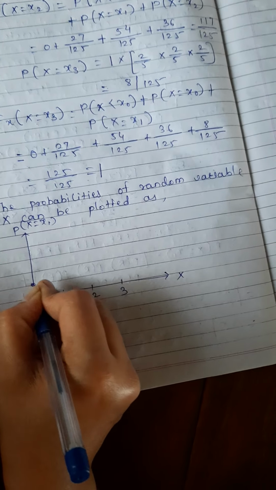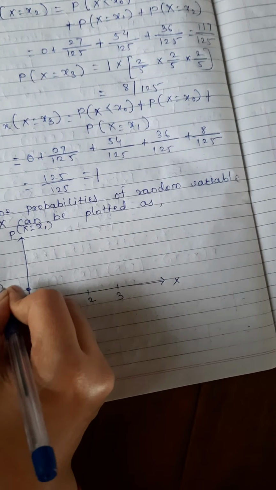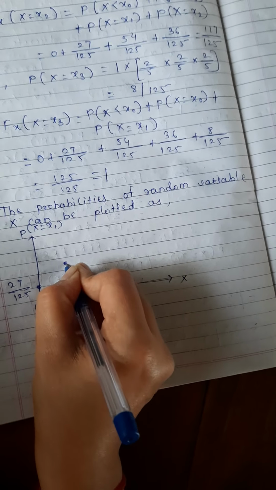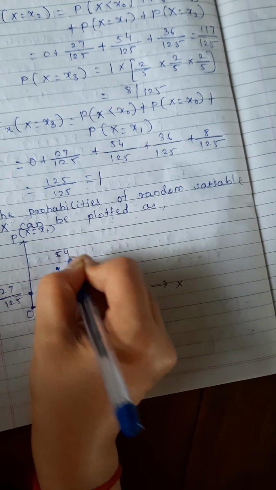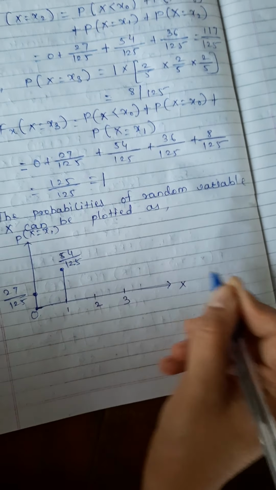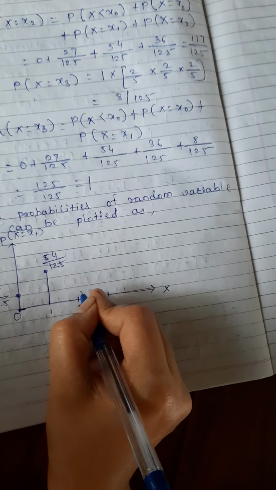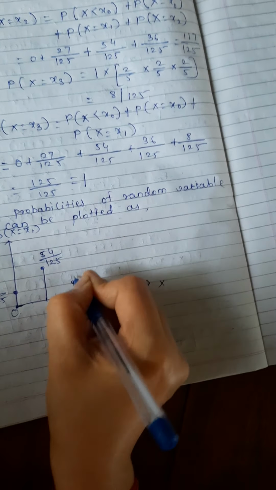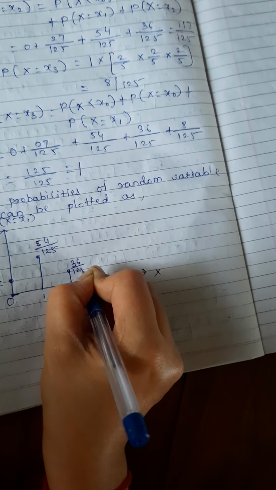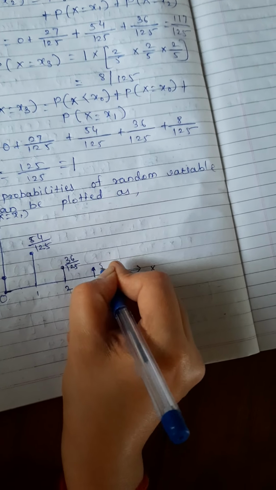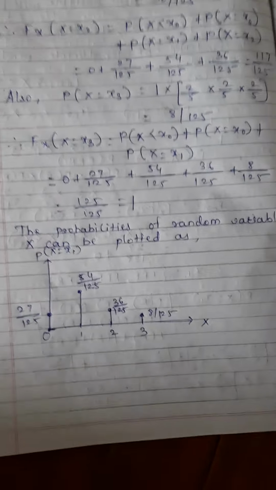Here this value is, for 0 it is 27 by 125. Next value is 54 by 125. Next is 36 by 125, nearly equal to this. And next is 8 by 125. So this diagram shows the probabilities of random variable x.